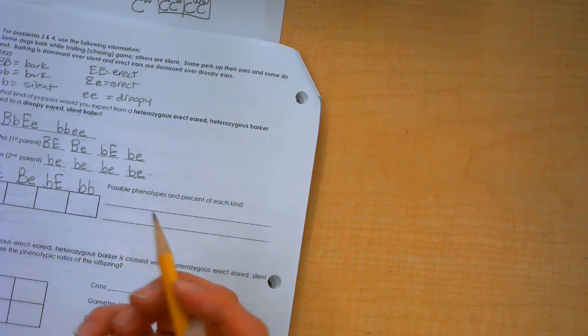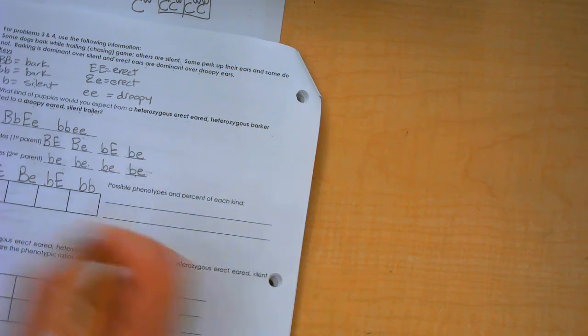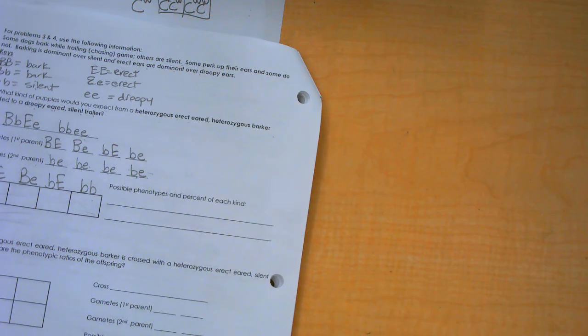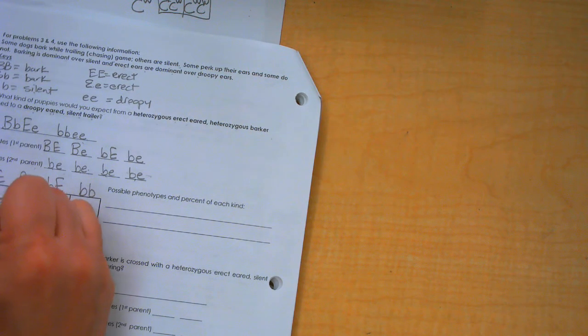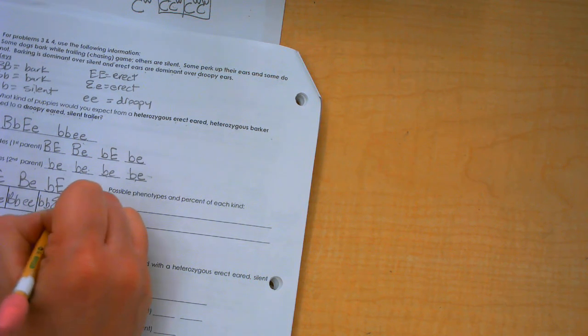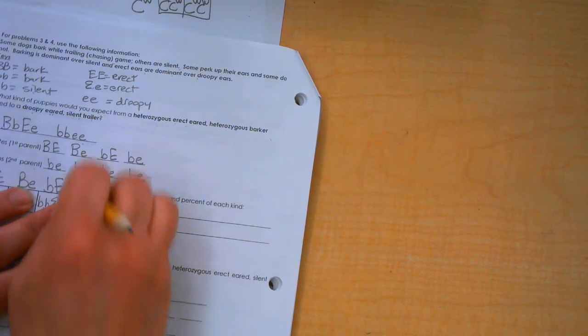So you don't have to do all 16 boxes, just do the one since they are identical. And then you would fill this out. Big B, little b, big E, little e, big B, little b, little e, little e. Oops, sorry, my bad. That's supposed to be an E.